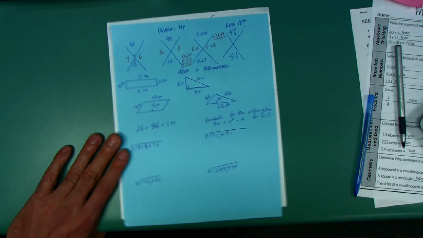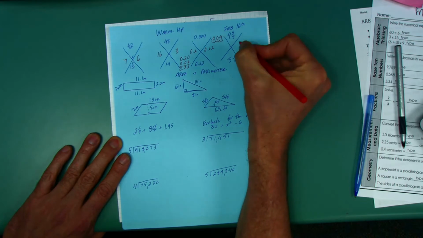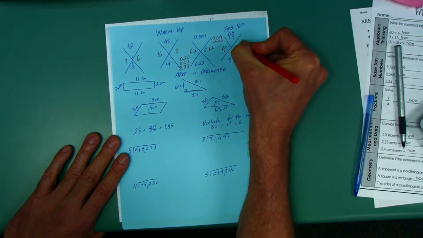Did I stump you on this fraction one? 4 4/5. This is going to be 4 times 1 1/5, right?